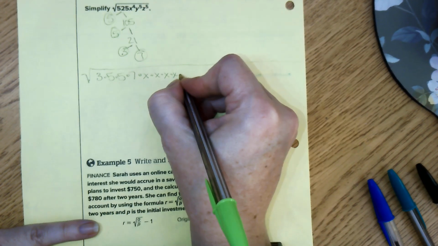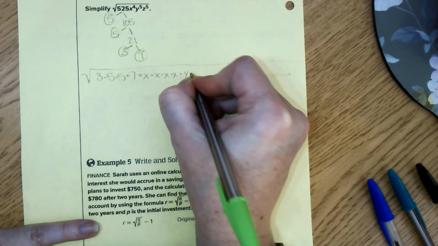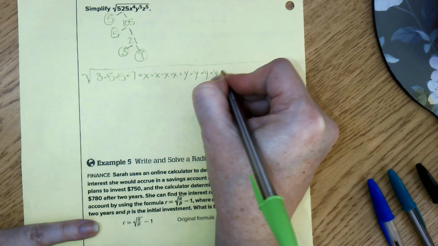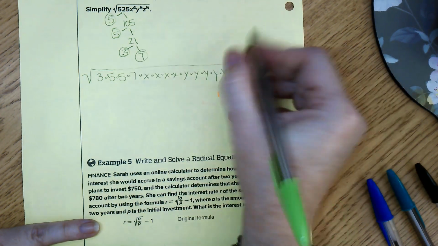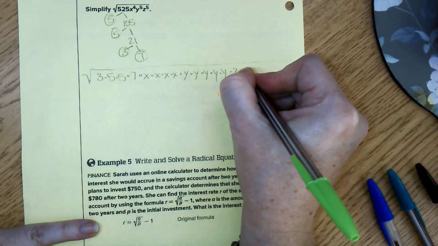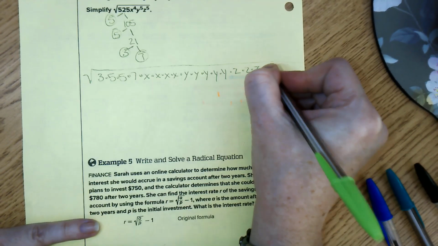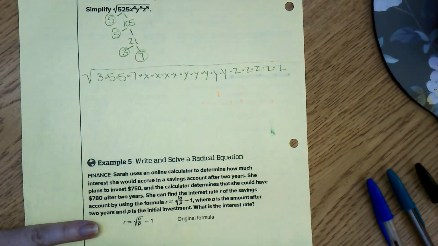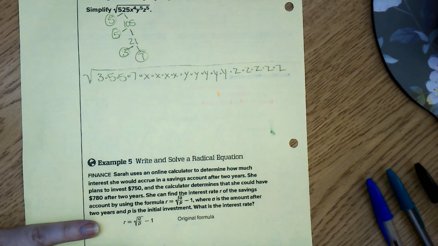And I have 5 y's. 1 y, 2 y's, 3 y's, 4 y's, 5 y's. And I got 5 z's. 1z, 2z, 3z, 4z, 5z. All right, I expanded out. Yes, it's a little long and obnoxious. And it's okay. You're taking this one step at a time.